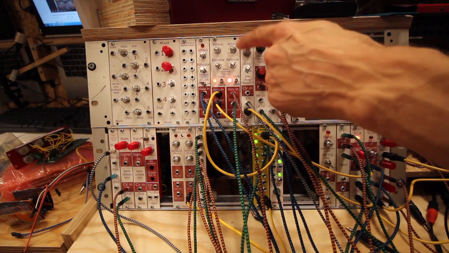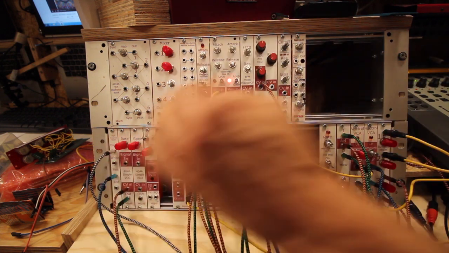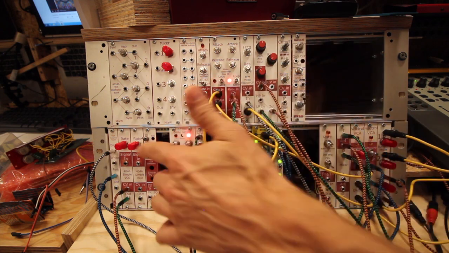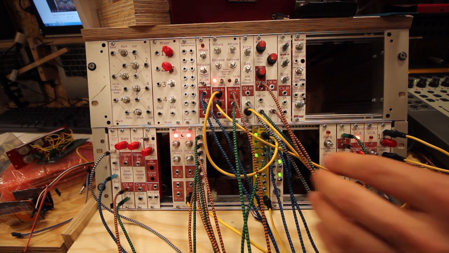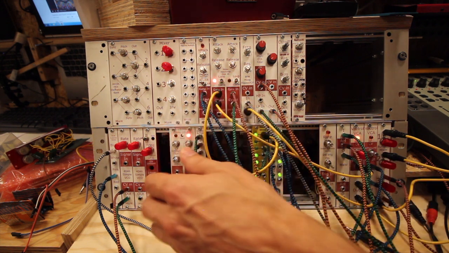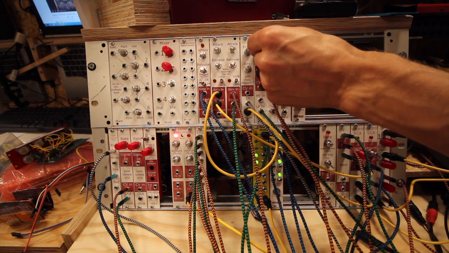And now we use the same envelope for taking the VCO pitch down for the frequency.